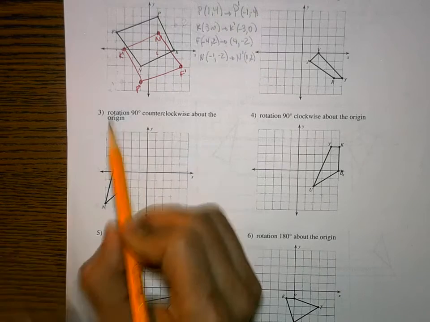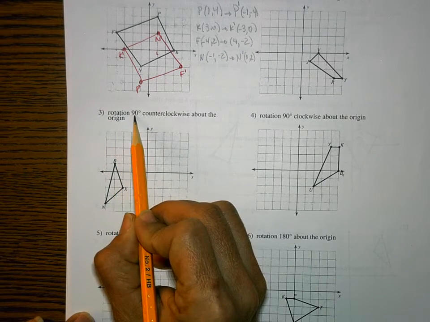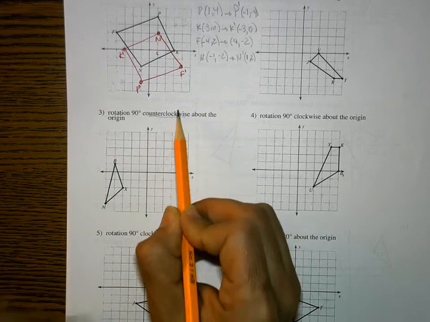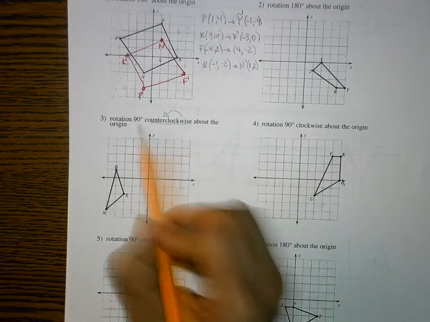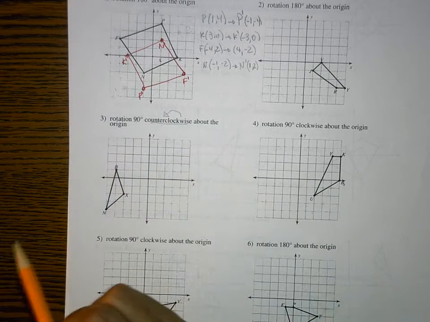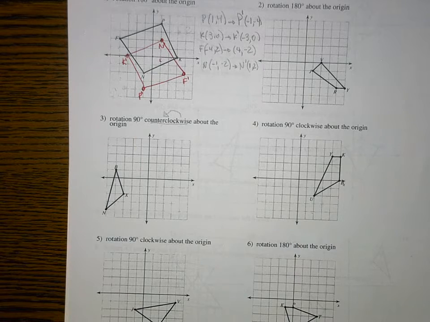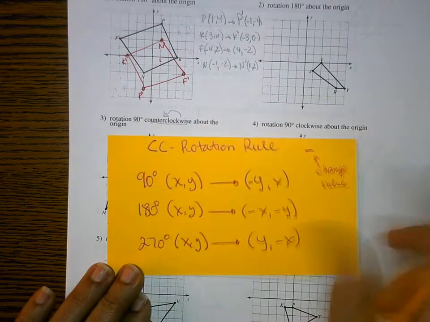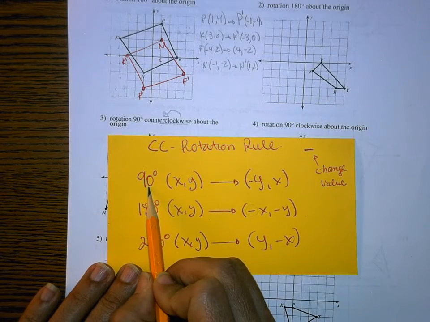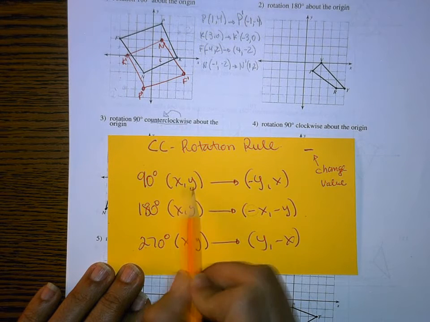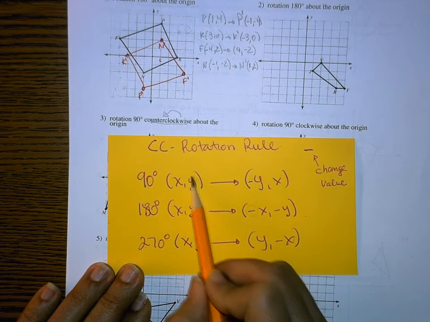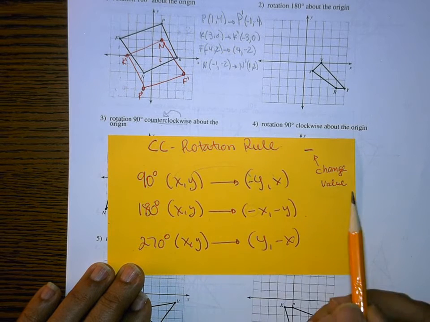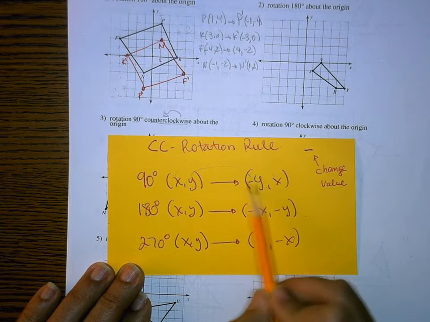So let's do one more. Let's rotate 90 degrees counterclockwise. We're going to the left, okay? Counterclockwise, 90 degrees about the origin, okay? So we do have a 90-degree counterclockwise rule right here. For 90 degrees, grab every single point, x and y, and switch them, make the y become the x and the x become the y, but also make sure you change the value of the y.